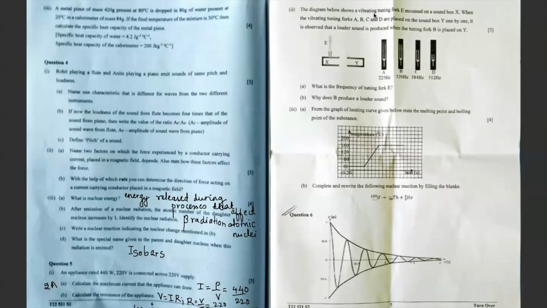The diagram below shows a vibrating tuning fork E mounted on a sound box X. When the vibrating tuning forks A, B, C, and D are placed on the sound box Y one by one, it is observed that a louder sound is produced when the tuning fork B is placed on Y. What is the frequency of tuning fork E? Now, louder sound is being produced. That means there is resonance, which happens when the two frequencies match. So frequency of fork B is 320 Hertz. That will match with the frequency of tuning fork E, and therefore the answer is 320 Hertz.